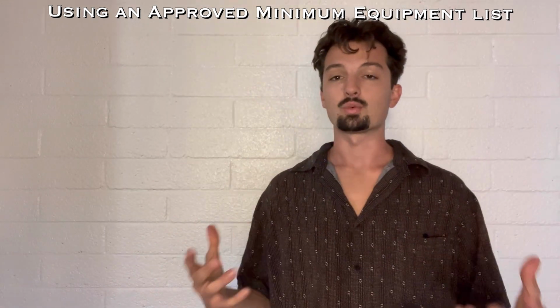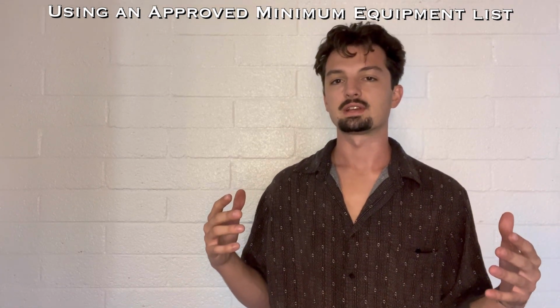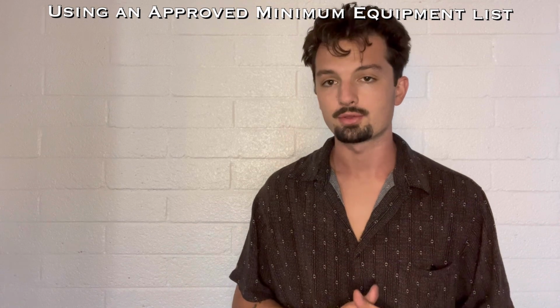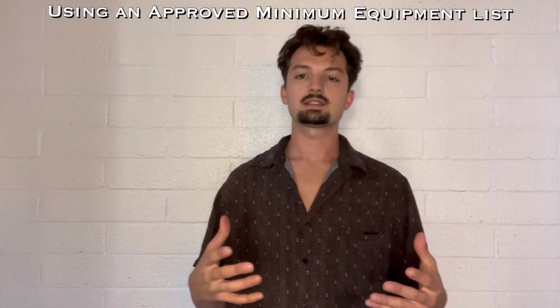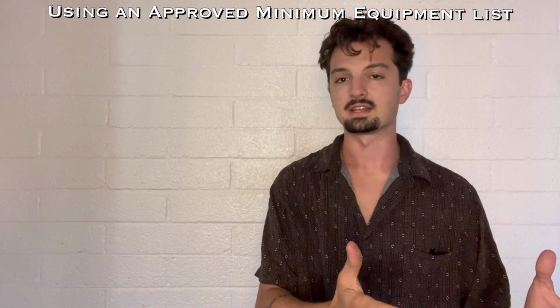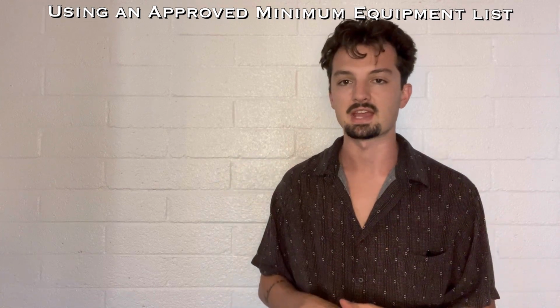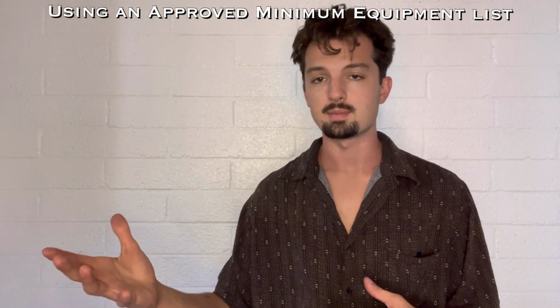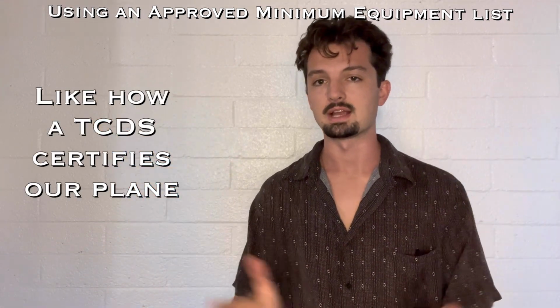And you might be asking, what's a supplemental type certificate? Well, most of the time, a supplemental type certificate is used to authorize the modification of aircraft. In this case, it's almost as if it's being used as a type certificate data sheet, because we're not really modifying the aircraft per se. We're just using both our MEL and our LOA to certify our plane.